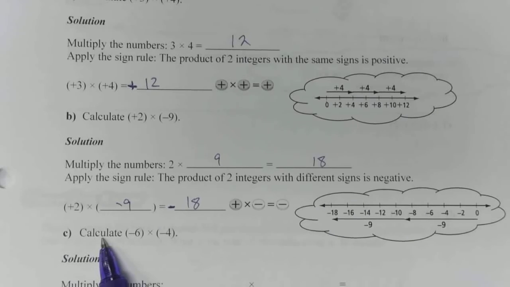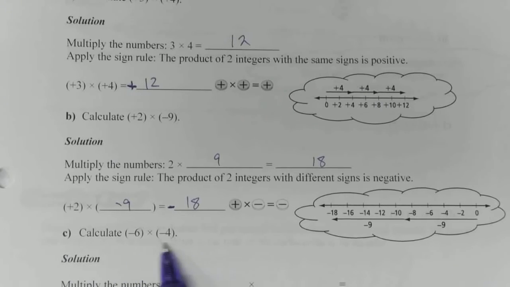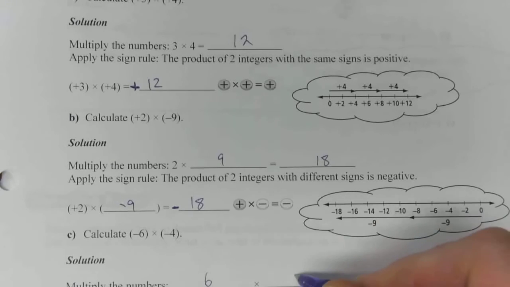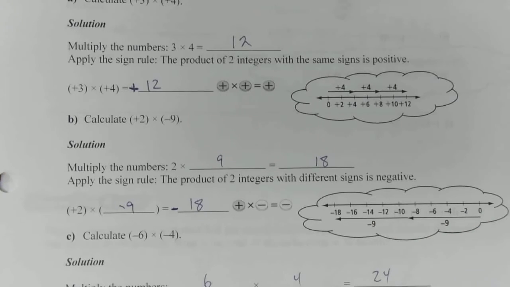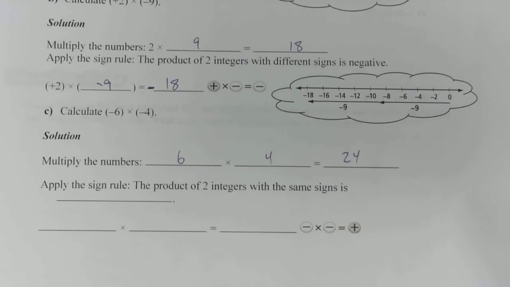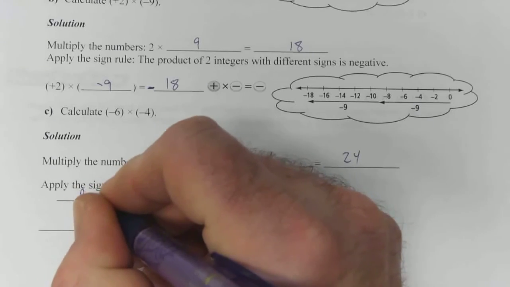Okay, another example. Calculate negative 6 times negative 4. Well, start with multiplying the 2 digits. 6 times 4 is 24. Then look at the sign rule. Apply the sign rule. The product of 2 integers with the same sign is positive.